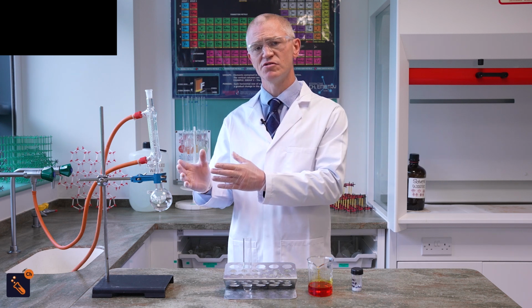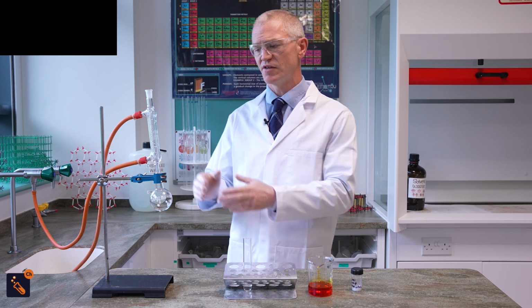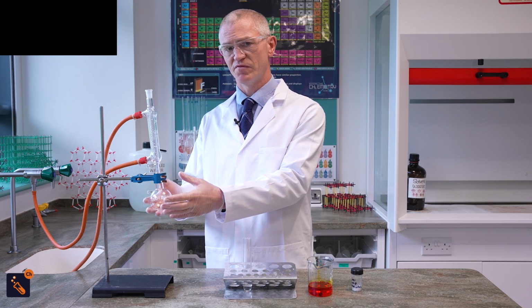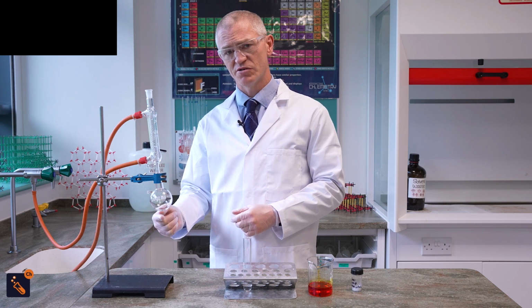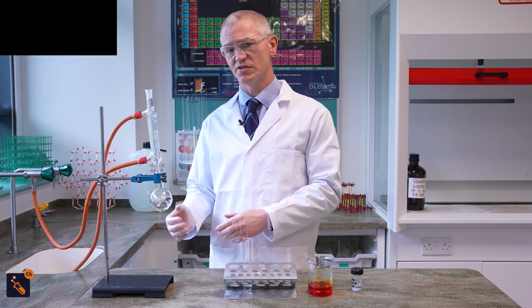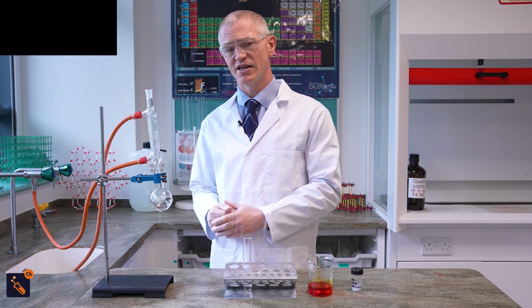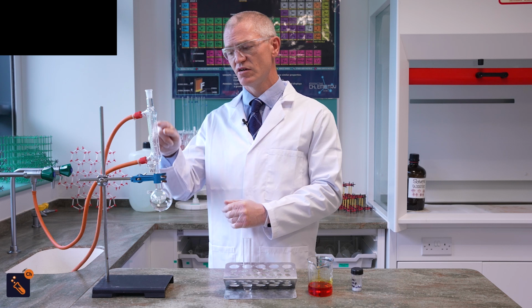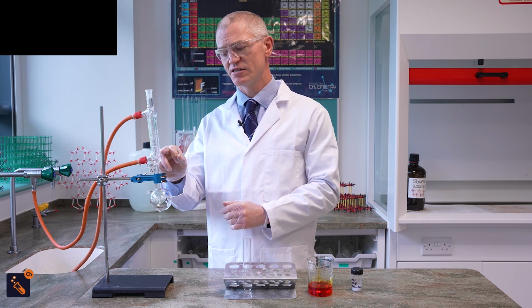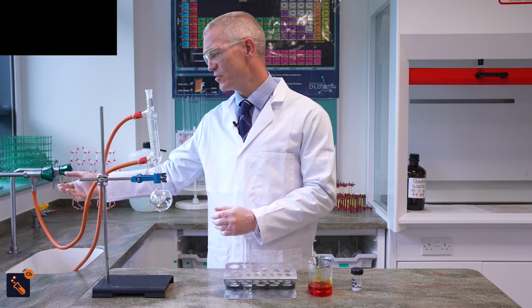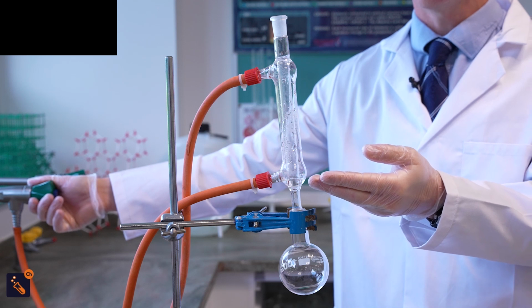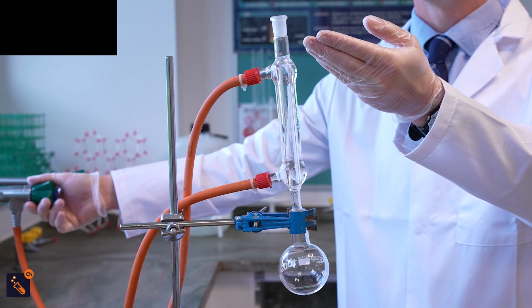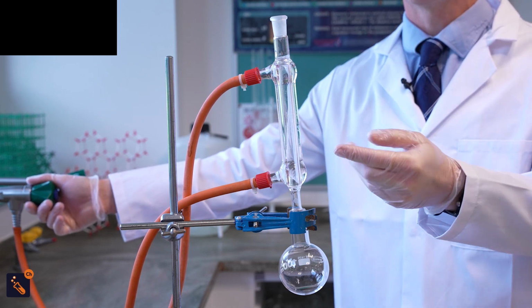Now let's move on to the actual condenser itself. If we're drawing this, we're going to have to label the condenser and the round bottom flask, and when we go into the next version of this, when we're heating it all up, we'll have to label the heat as well. But before I do that, I want to show you the water in and water out. The water in is at the bottom, and as I put the water on, you'll see that the water goes up, and then it forces all of the air out.